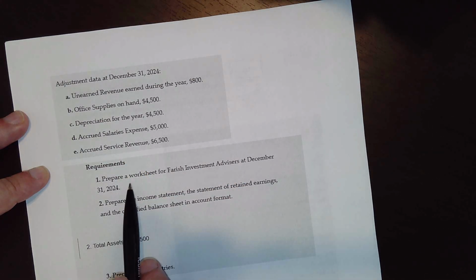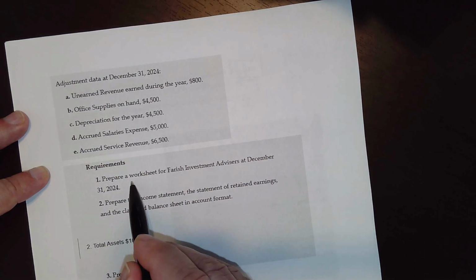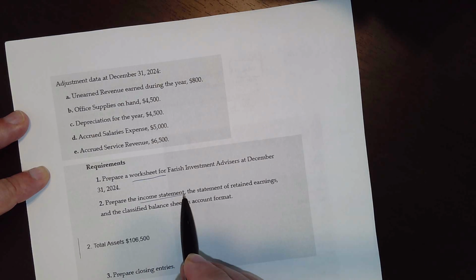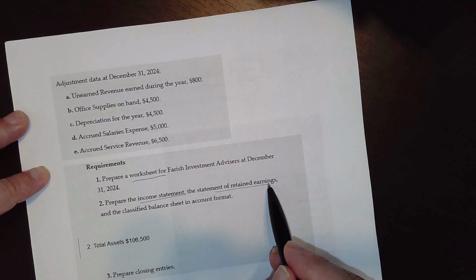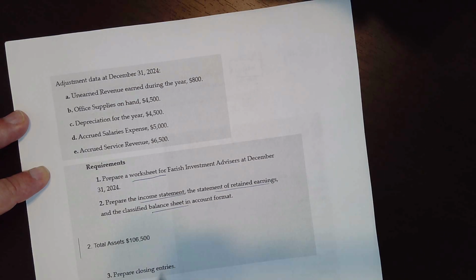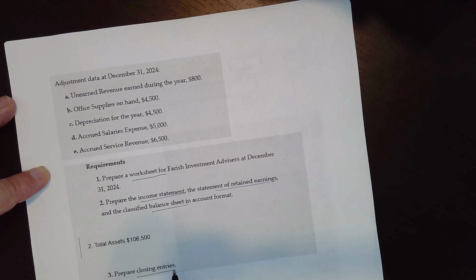And then at the end, they will tell you that you have to prepare a worksheet, an income statement, a statement of retained earnings, a balance sheet, and your closing entries. And here they give you total assets to check your answer: your total assets should not be more than $106,500. So let's start working on it.